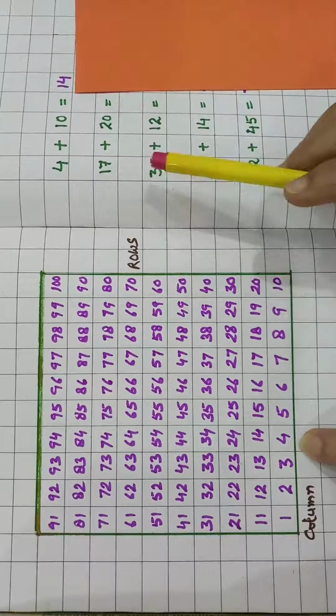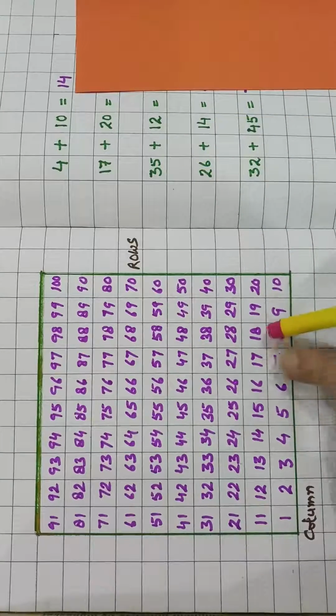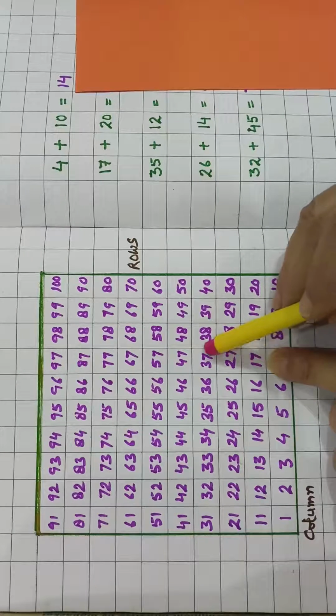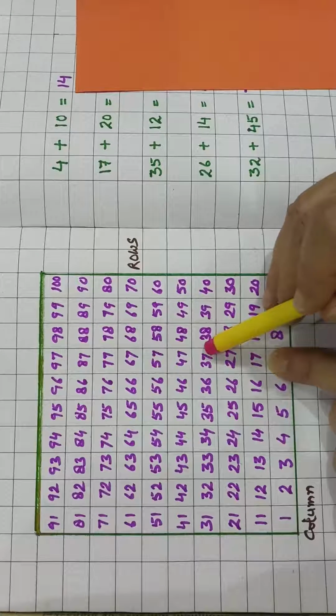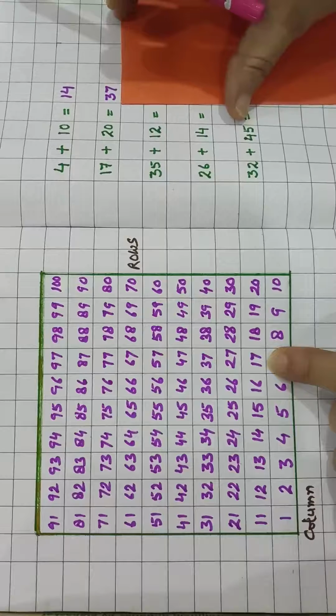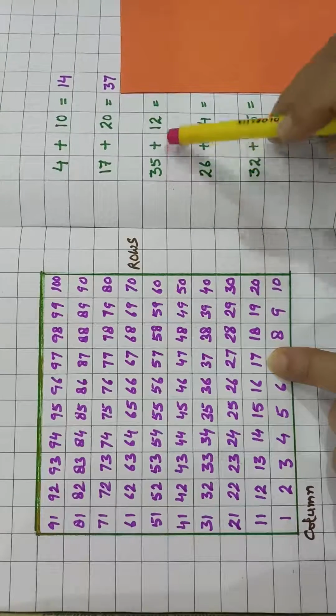The next is 17 + 20. Where is 17? Here it is, 17. So 20, how many numbers will move upward? 2 times. 17 + 10 + 10. So 17 + 20 will give you 37. It is 37.